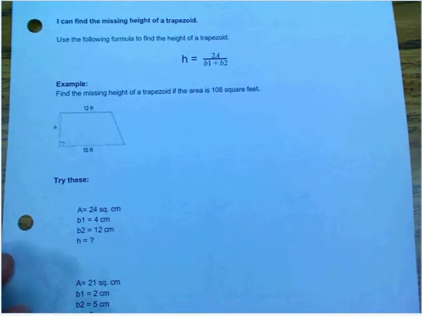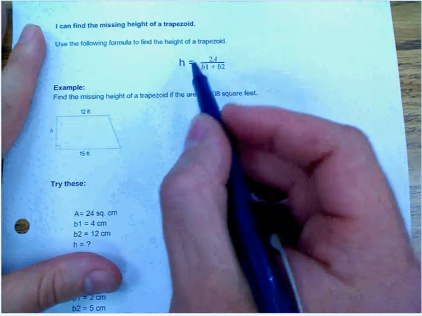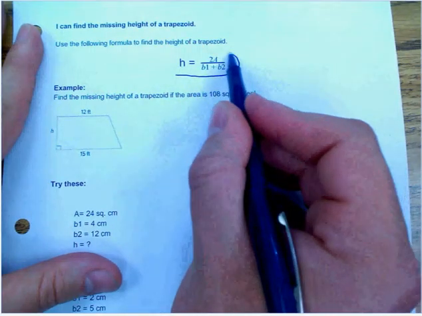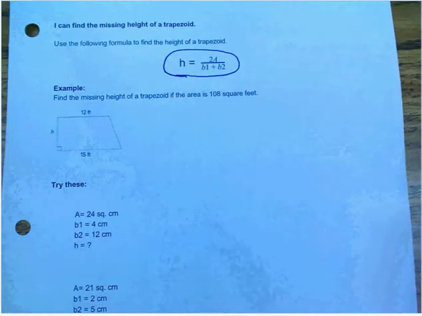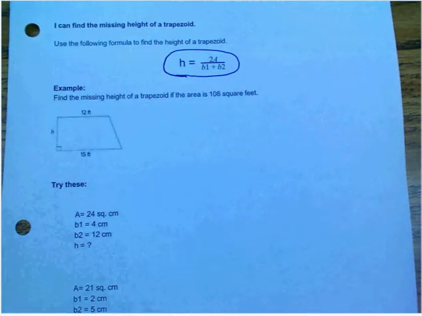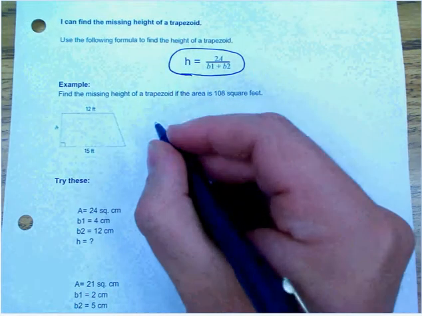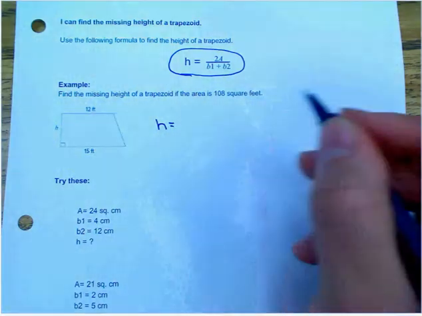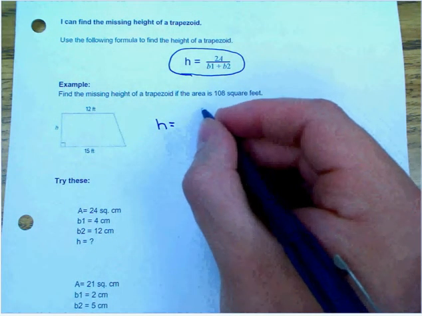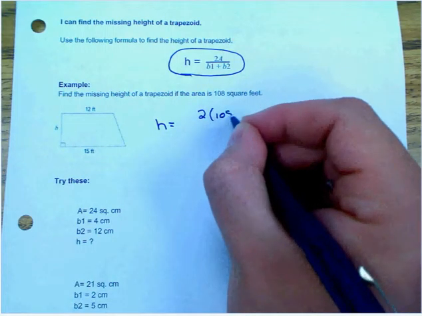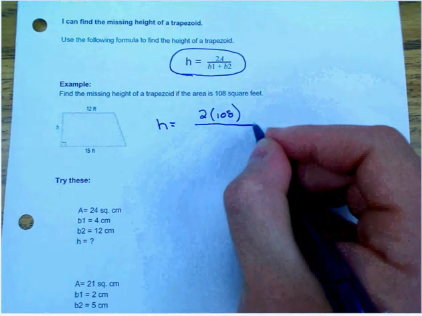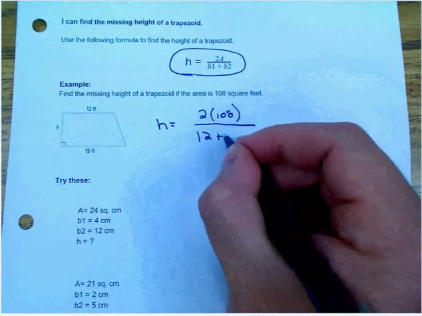All right, finding the missing height has a formula as well. Our height equals 2 times our area divided by base 1 plus base 2. So if our area is 108 square feet, we don't know what our height is. We multiply our area times 2, and divide it by 12 plus 15.